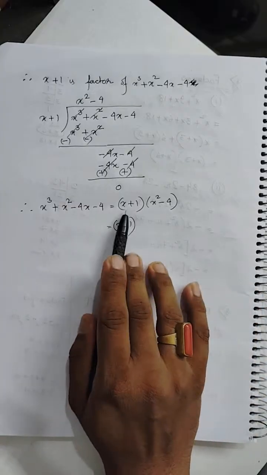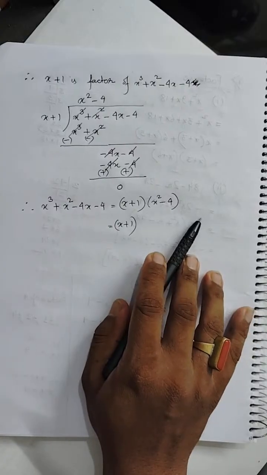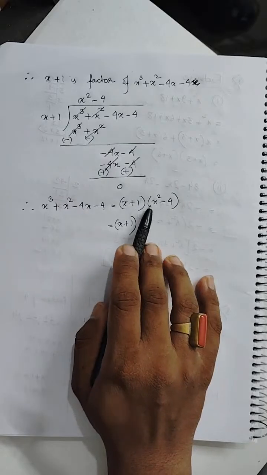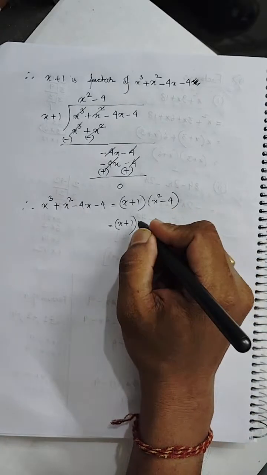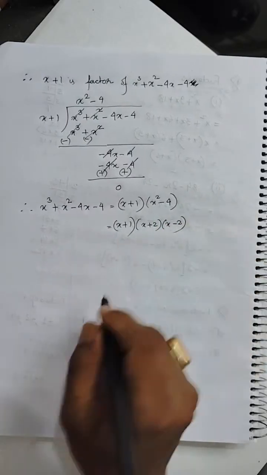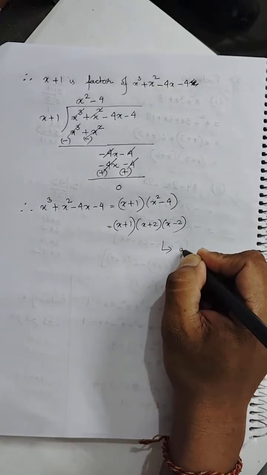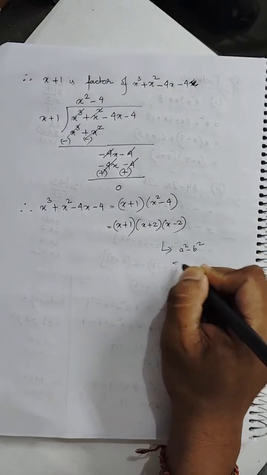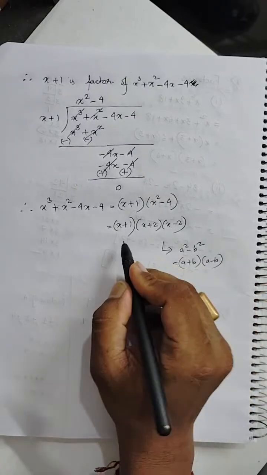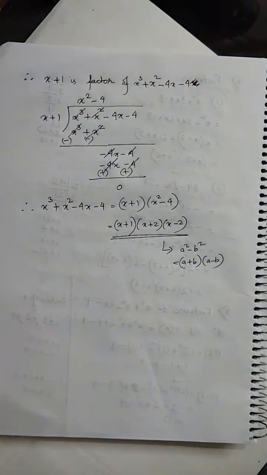Now x plus 1, usually we get a trinomial here जिसको हम लोग मिडिल टर्म फैक्टराइजेशन करके 2 फैक्टर्स निकाल लेते हैं ना, but here we have got x square minus 4, so this can be written as x plus 2 and x minus 2 using the identity, or let me write the identity here. a square minus b square equals a plus b into a minus b, is it? So by using the identity we can find the three factors.